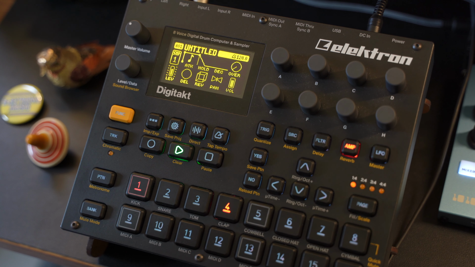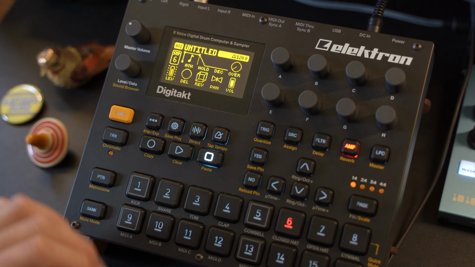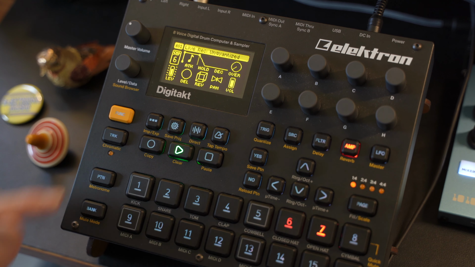Okay, so we have a kick pattern, which is kind of cool. Let's add in a closed hat. Something like that. I'm going to show you another way to record, and that is by holding record and hitting play. You'll see it says live record unquantized. Live record means that the sequence is playing, you're hearing what's being played, and whatever you play on top of that will be recorded in. So let's go.